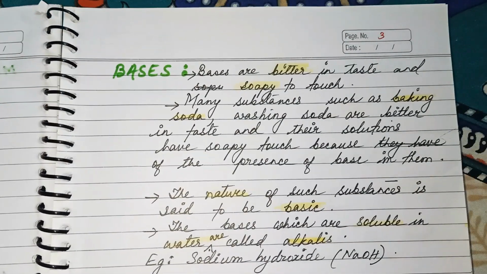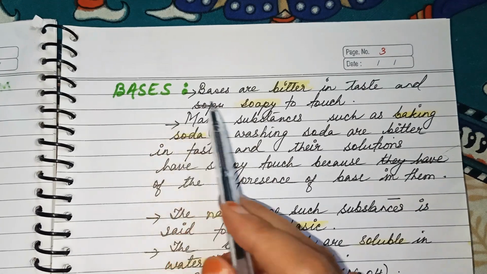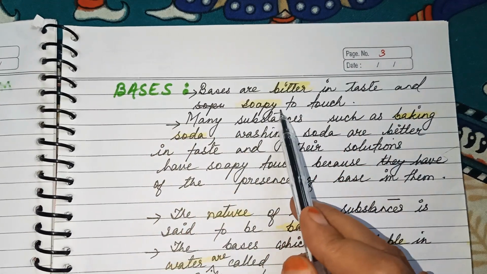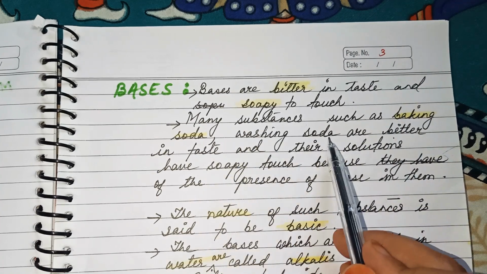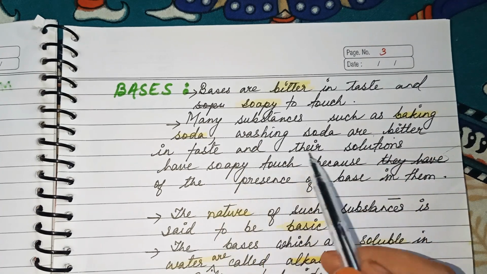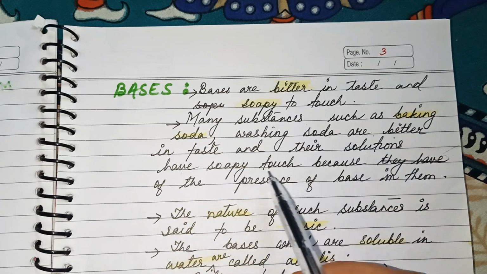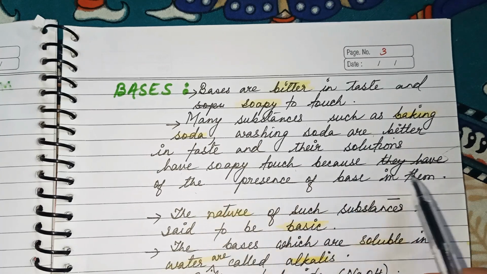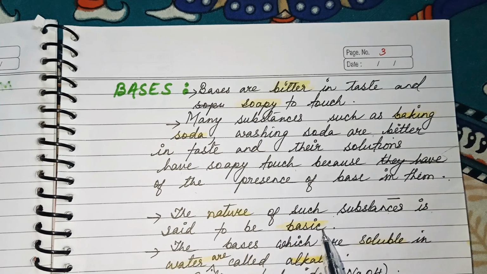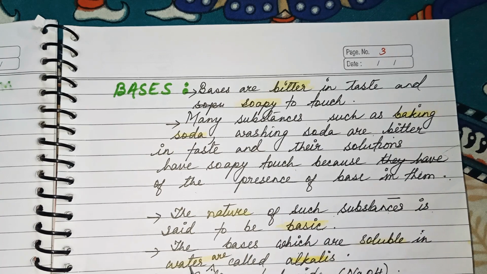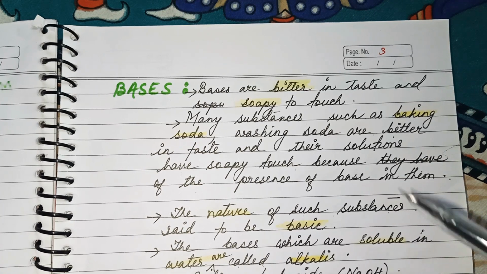Then next come the bases. Bases are bitter in taste and soapy to touch. Many substances such as baking soda and washing soda are bitter in taste and their solution has a soapy touch because of the presence of base in them. The nature of such substances is said to be basic. The bases which are soluble in water are called alkalis. Example, sodium hydroxide.